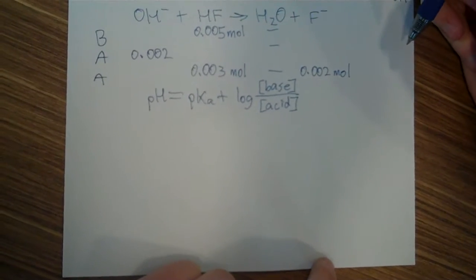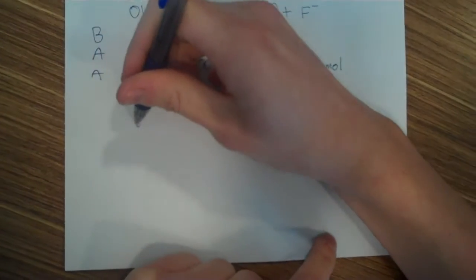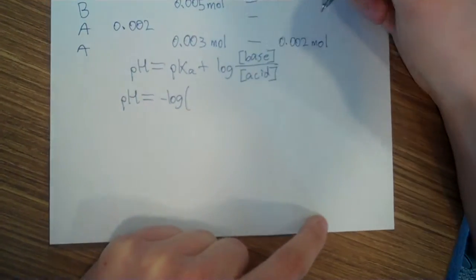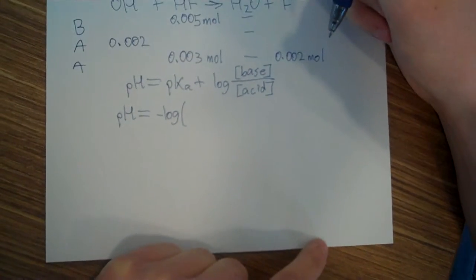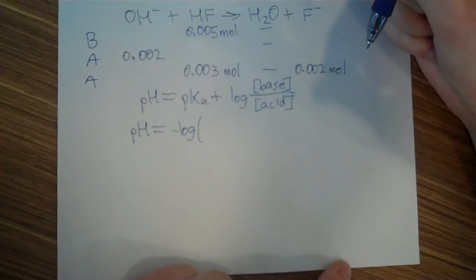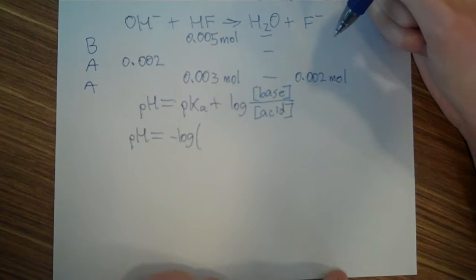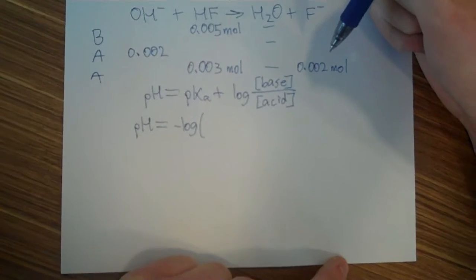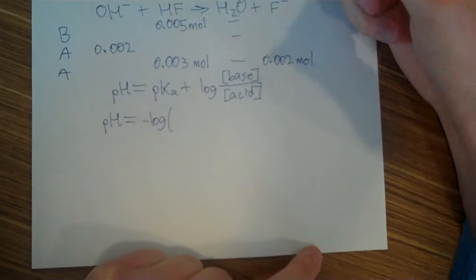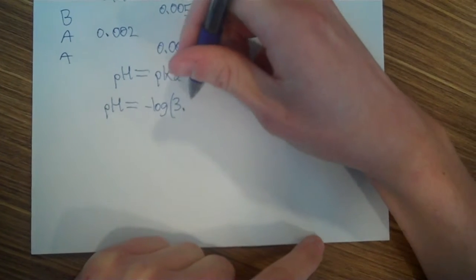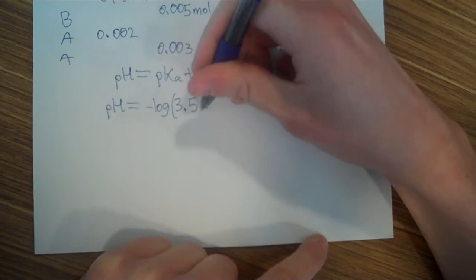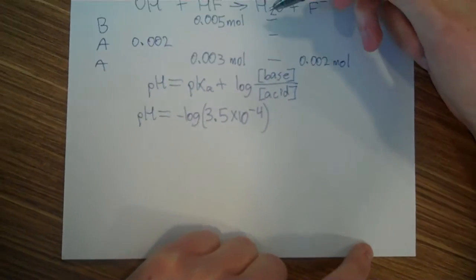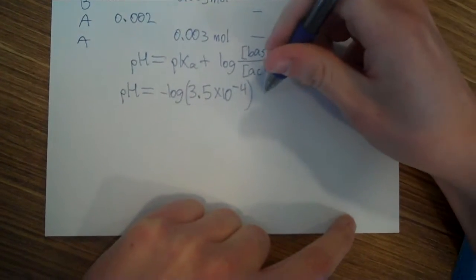So to find the pKa, we're going to take the negative log of our Ka value. Before you start this problem, you're going to have to look up what the Ka value of hydrofluoric acid was in the book. I've already done this for us, so we know that 3.5 times 10 to the minus 4 should be the Ka value for hydrofluoric acid.